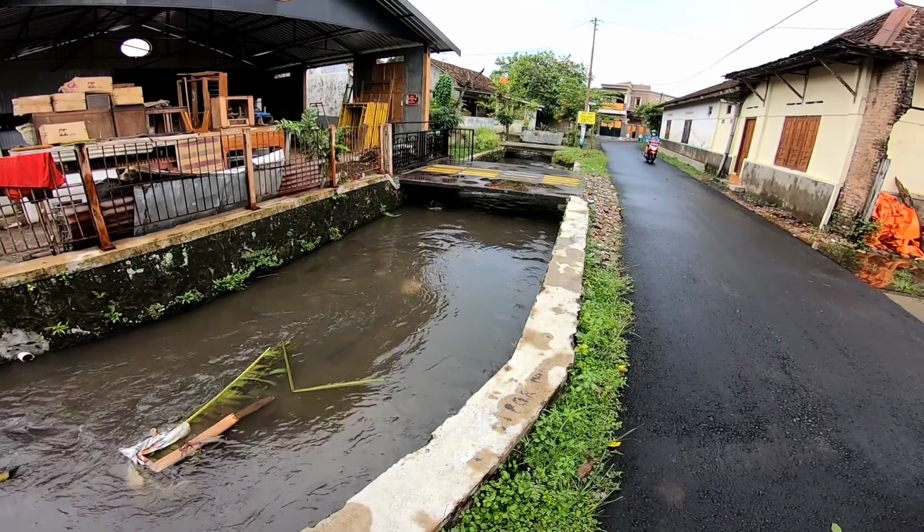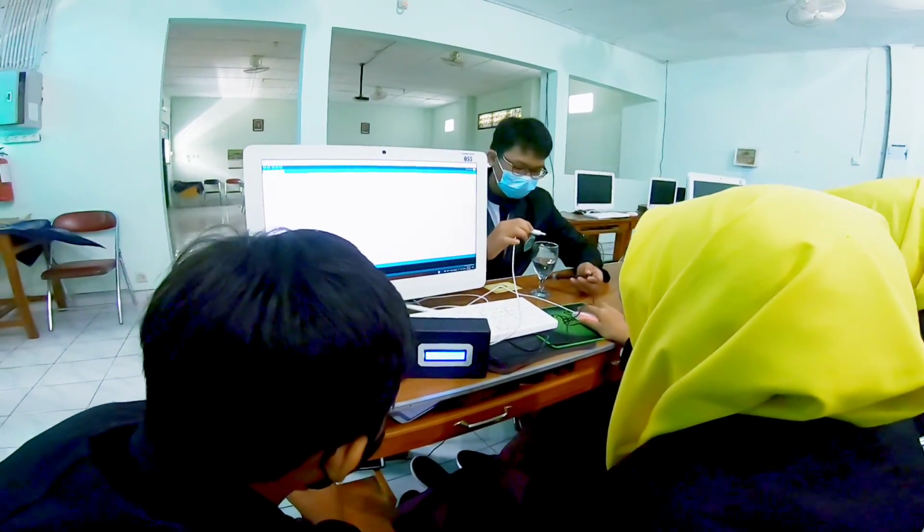This study aims to create a tool that can measure the level of water pollution in the river based on the level of pH and turbidity. Monitoring is carried out remotely using the Internet of Things, which sends data from the pH and TDS sensor readings to a web server, then the reading results can be accessed on the Android application.